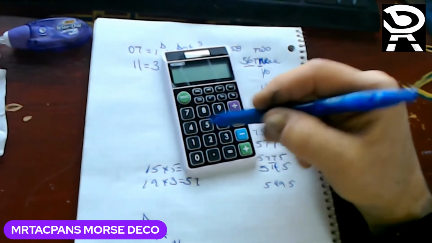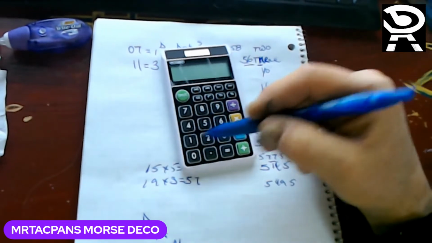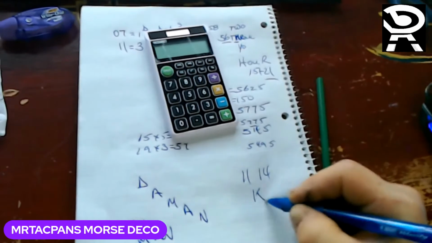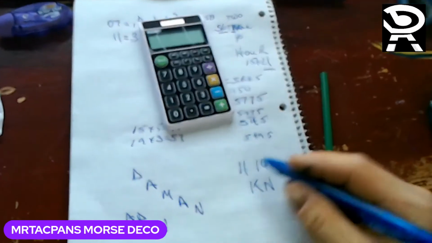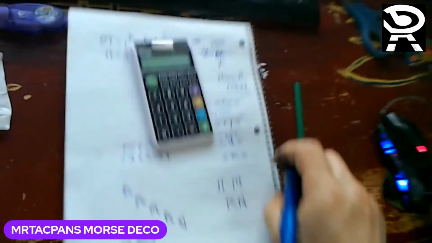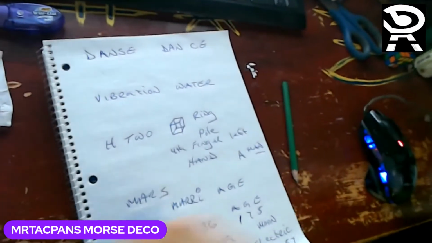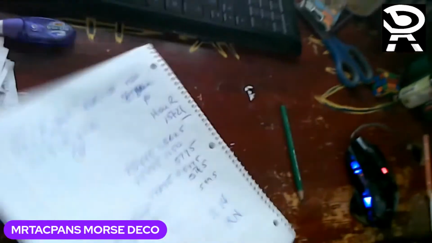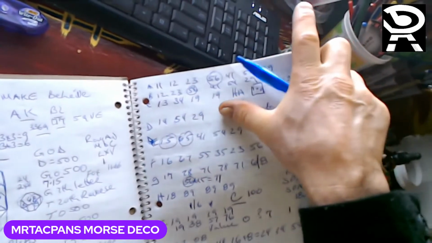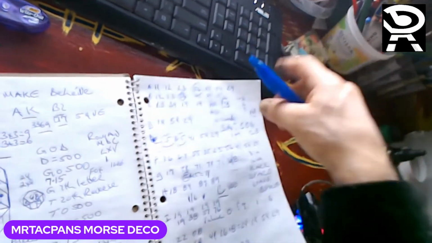If it's multiplication, what is this equation? This equation is 11 and 14. And the end result of both of these will be number 29. Here's number 11, the end result is 29. Here's number 14, the end result is 29.